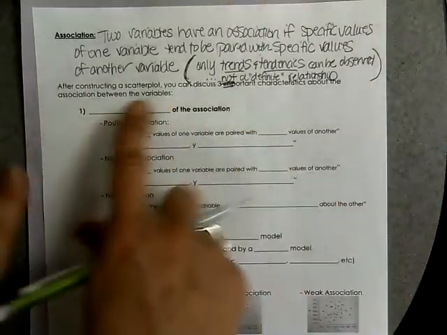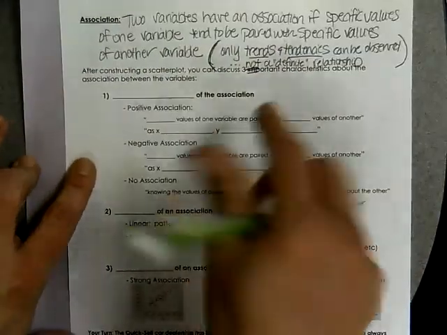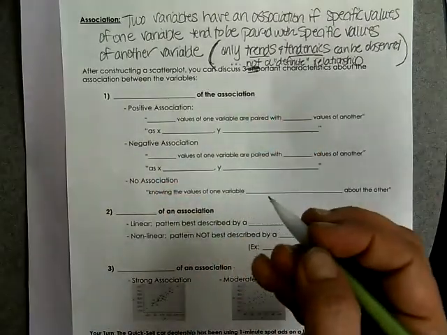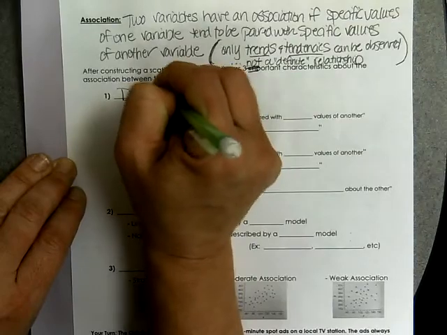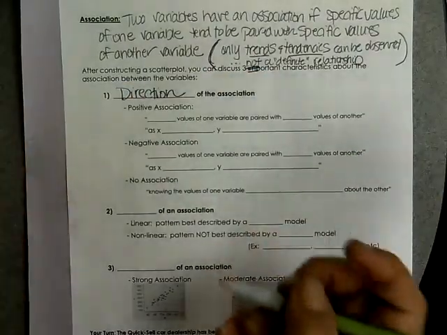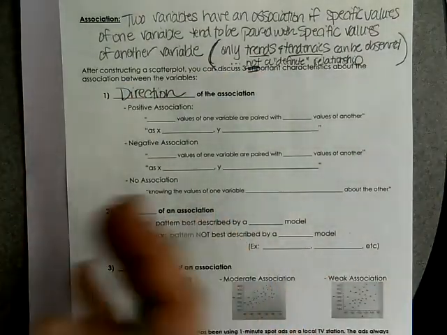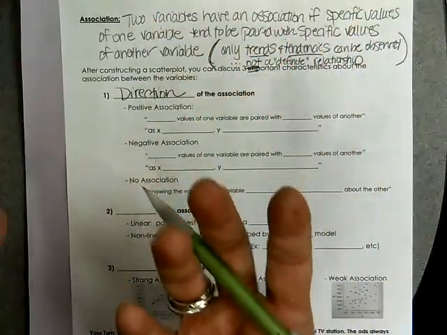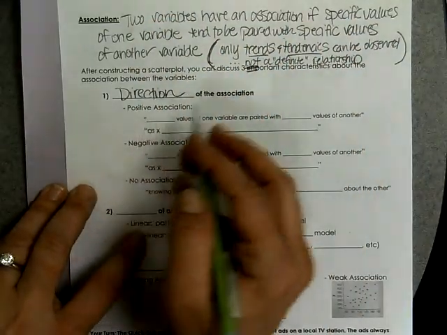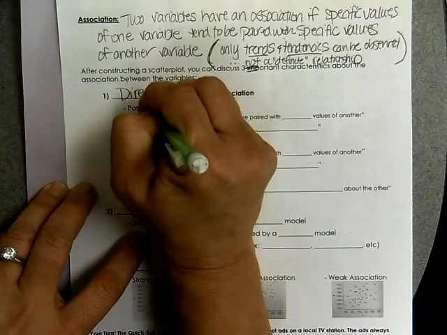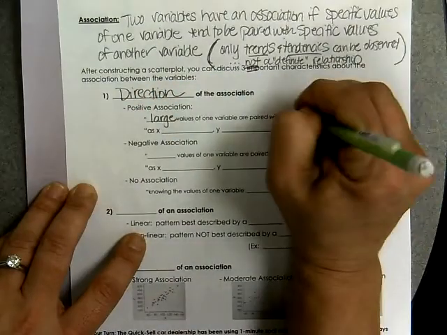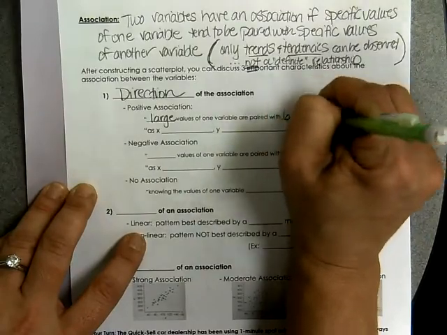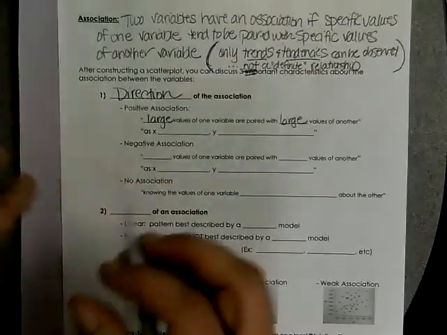To discuss the association, there are 3 important characteristics that we talk about. One is the direction of the association, which is like looking at the slope of a line. In a positive association, the textbook says that large values of one variable are paired with large values of another variable.